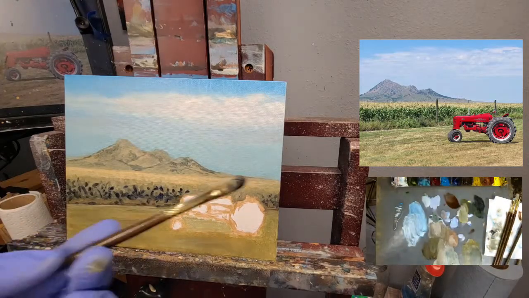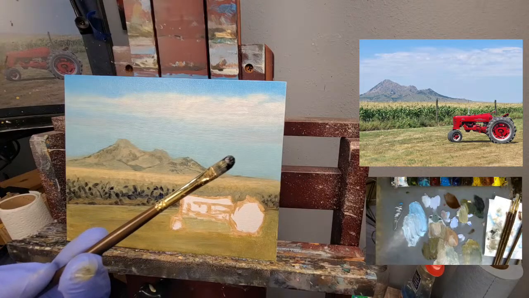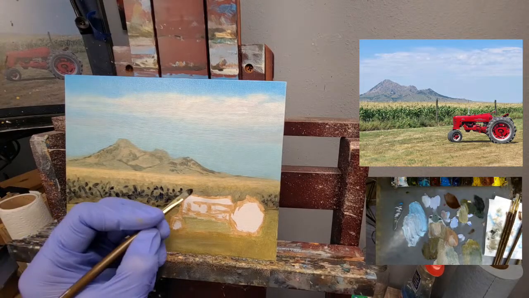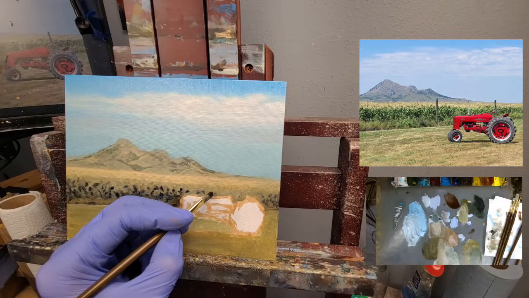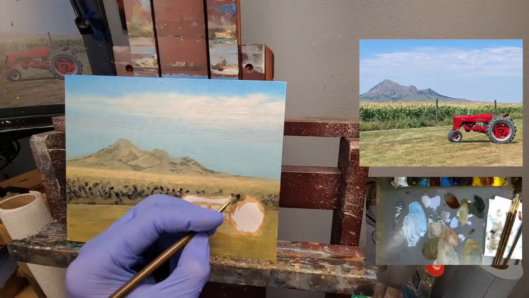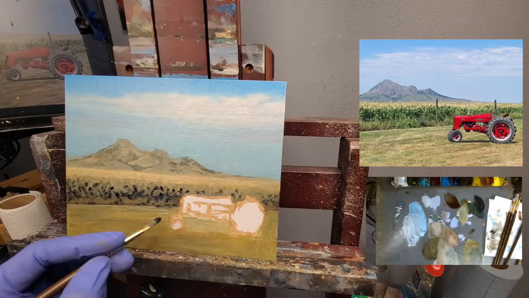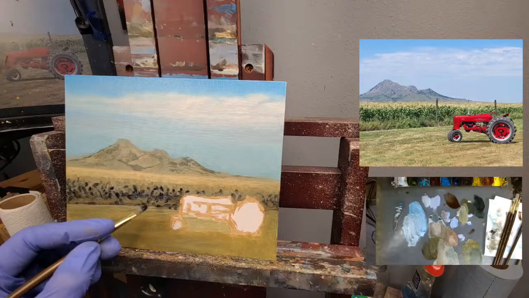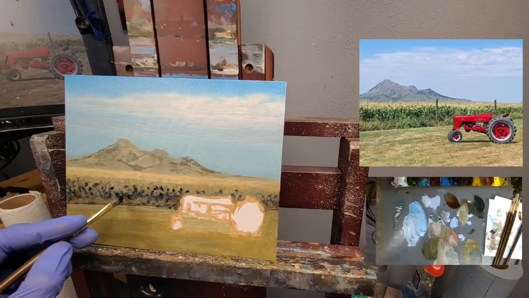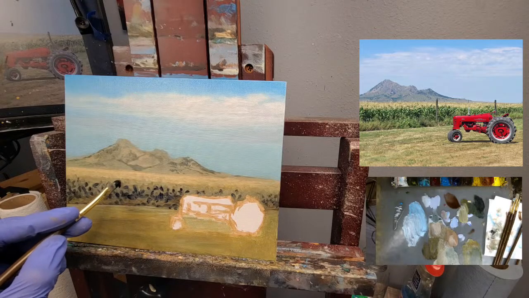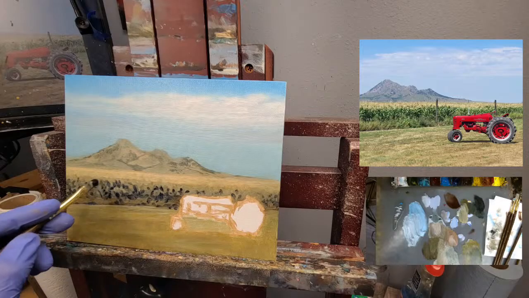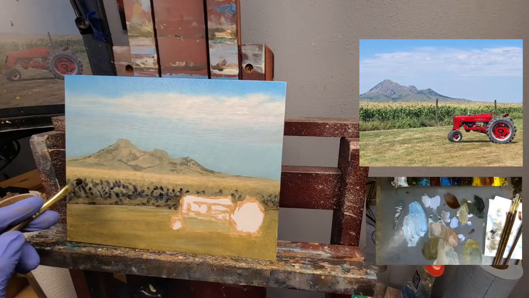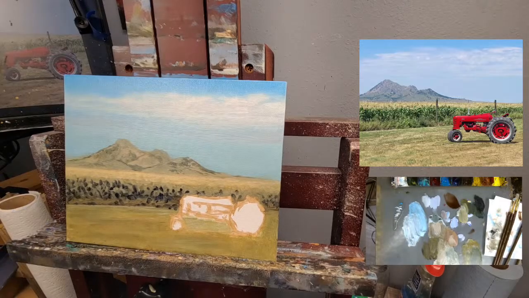And I'm using a really fairly big brush, so that's also a challenge, but it's on purpose. There.